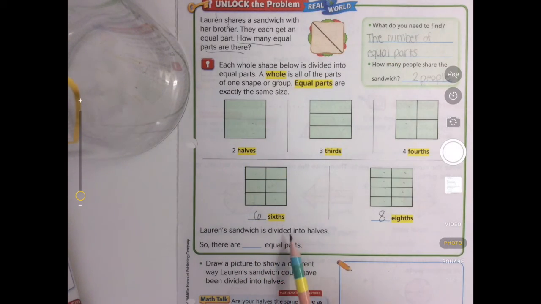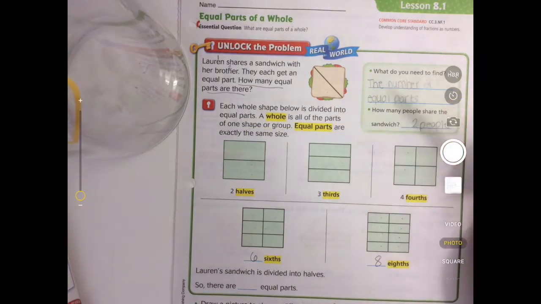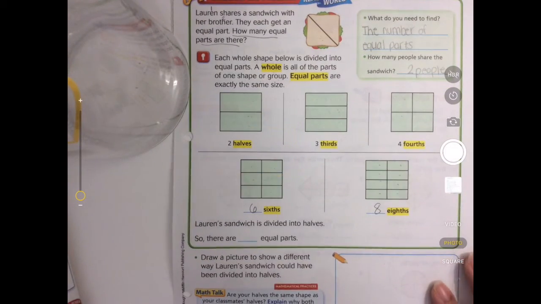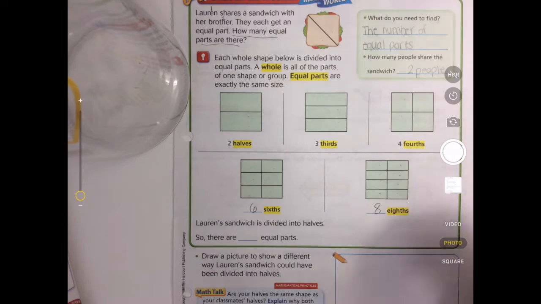So let's look here back to our question. Lauren's sandwich is divided into halves. As you can see here in this picture, it's divided into halves. So how many equal parts are we going to have? Look at the picture. Well, we have 2 equal parts. And that's what you should have answered for your question.